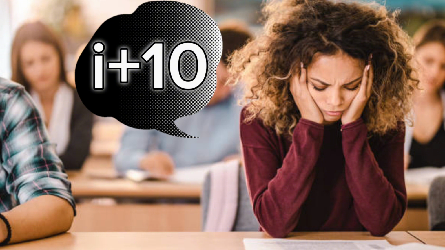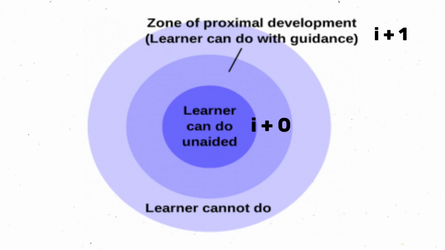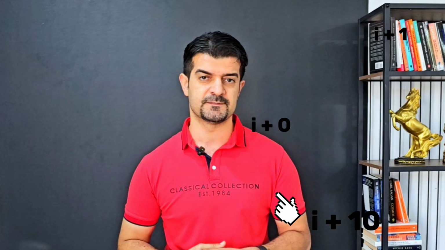She told me afterward that I was speaking too fast and using difficult words and terms, a language that was too complex for her to understand. So she went back to her beginner class and was doing great as usual. In Krashen's terms, I was at I+10 zone for her, way beyond her understanding. On the other hand, you might have the opposite situation.